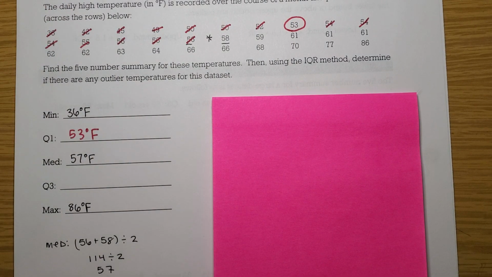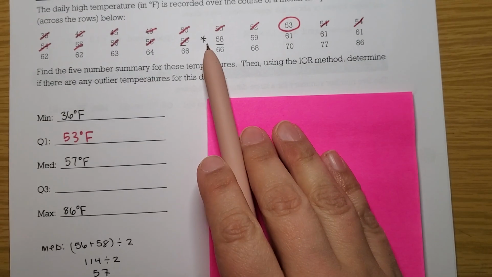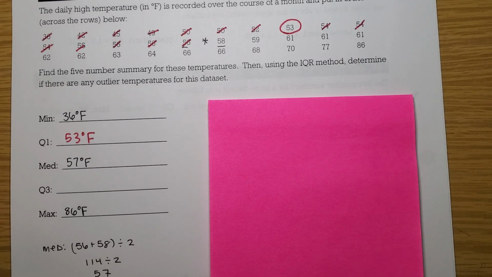To find Q3, I'm going to follow exactly the same process, but now with everything to the right of the star. So if you want to pause and try finding Q3 here on your own, feel free to do that. If you want to work through it with me, then keep watching.